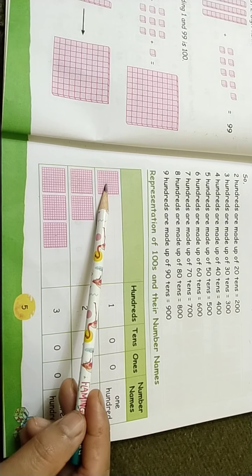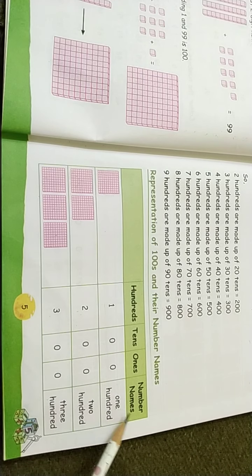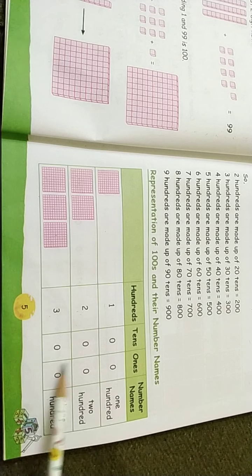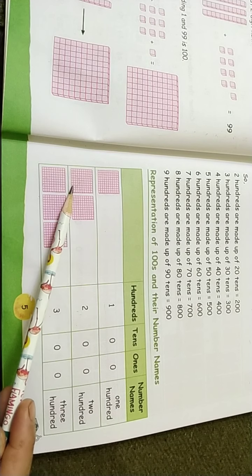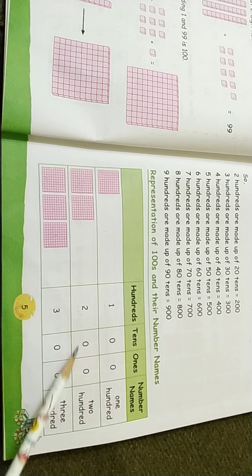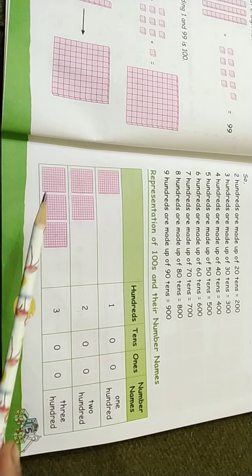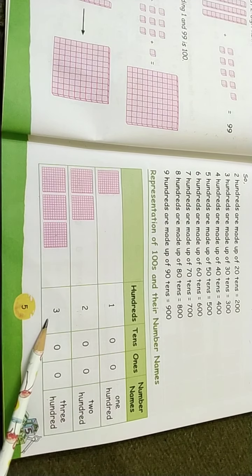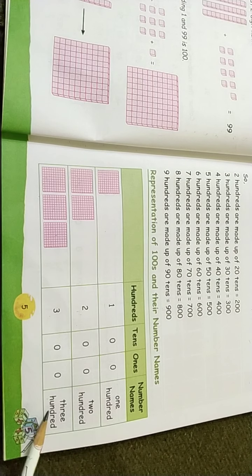So one block represents 100, and in words we say 100, the number name is 100, and these are the place values. And 200s makes 200 in words, and 3 big blocks makes 300, and the number name is 300. Please turn to page 6.